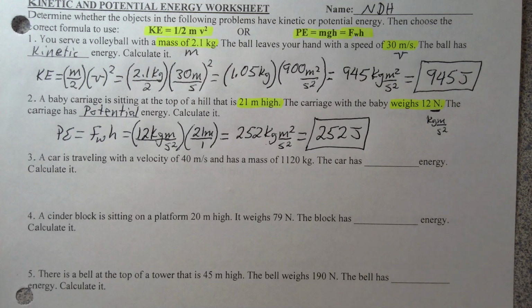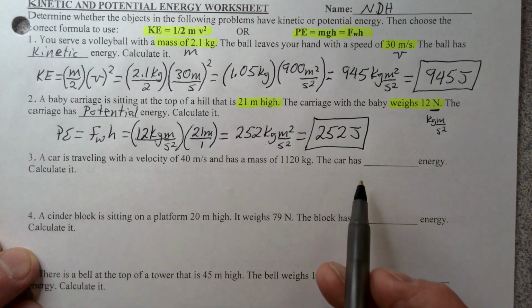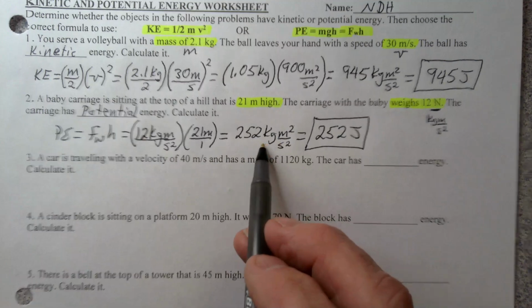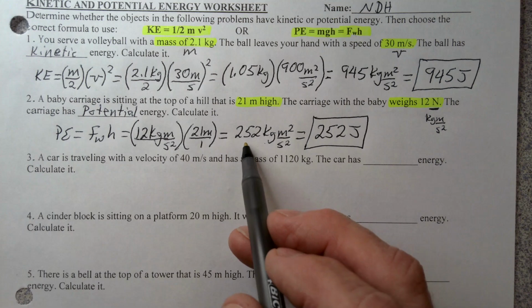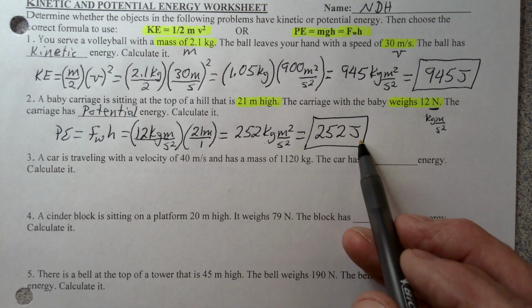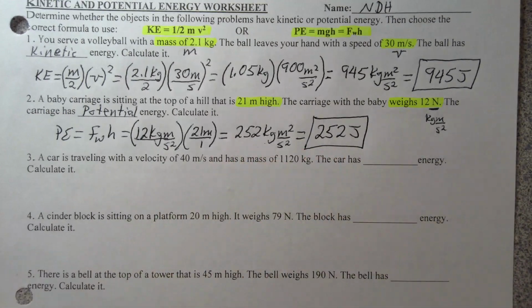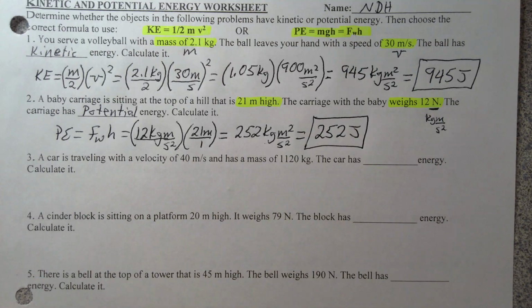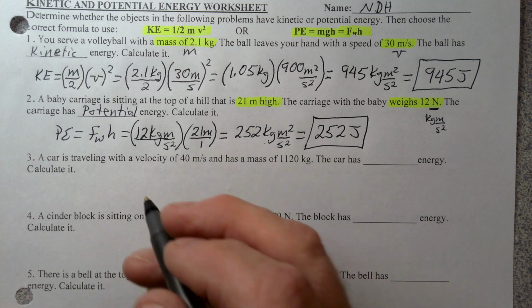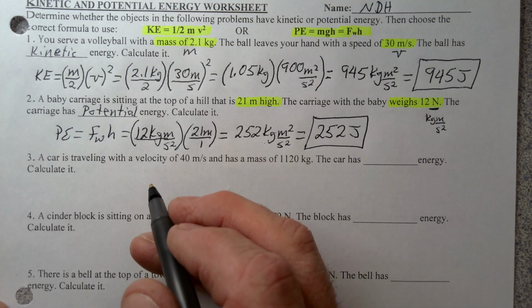So these are all the steps that you must do. If you don't do those, and you don't show that this is 252 kilogram meter squared over second squared, you lose points. And then if you didn't put joules at the end, you also would lose points. Now these would all be written onto another sheet of paper. Like what we're doing, we don't have a lot of room to do the invert and multiply and stuff like that, but we'll talk about those as we go.